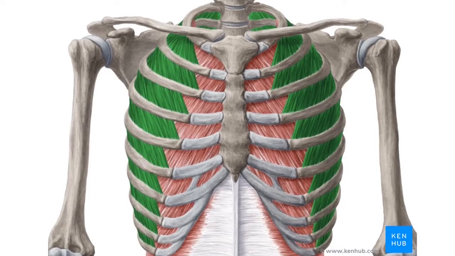And here is the same principle. The green muscles are the external intercostal muscles. The red ones are the internal. And as we have just learned, the external will stop before reaching the sternum, and the gap is completed by a membrane, and this is the anterior intercostal membrane, bridging the gap between the external intercostal.